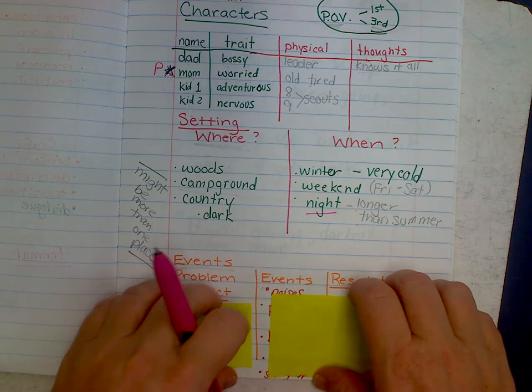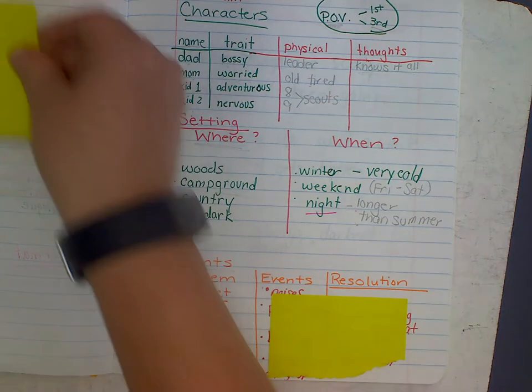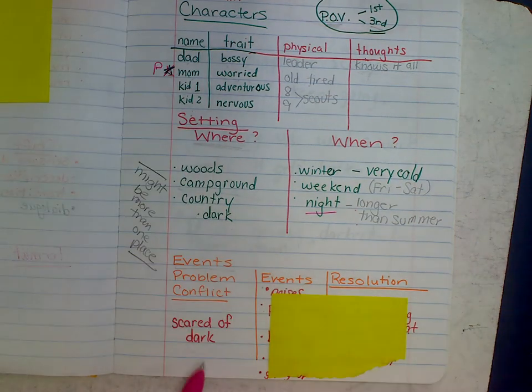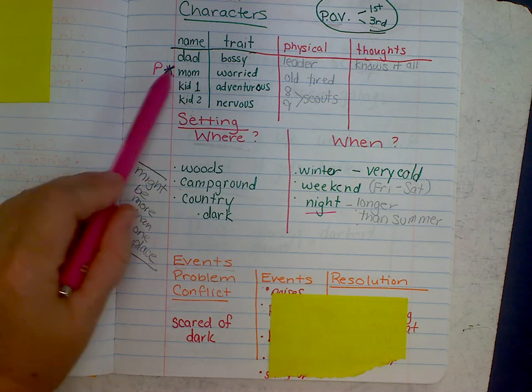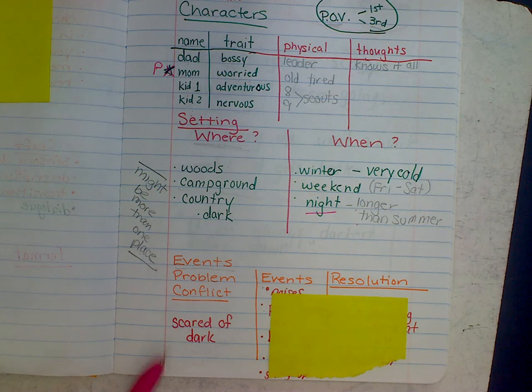All right, let's talk about those events. Now, this is where it gets really fun because my problem for my mom character is she's going to be a little bit scared of the dark. Now, is Mrs. Freck really scared of the dark? Not really. Sometimes, I guess, if I've watched a really scary movie, I might be scared of the dark. But generally, I'm not too worried about the dark. But for my mom character, I'm going to make her kind of scared of the dark.